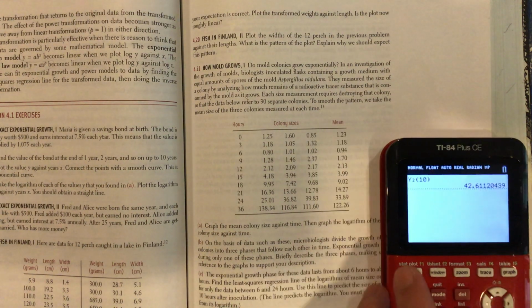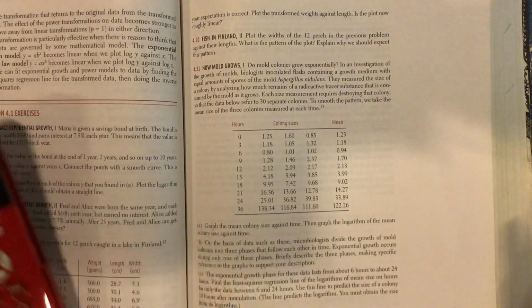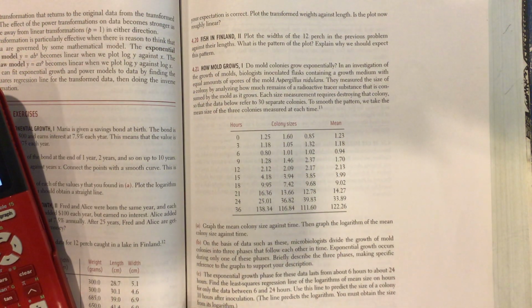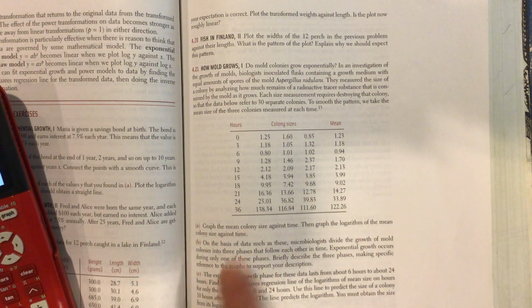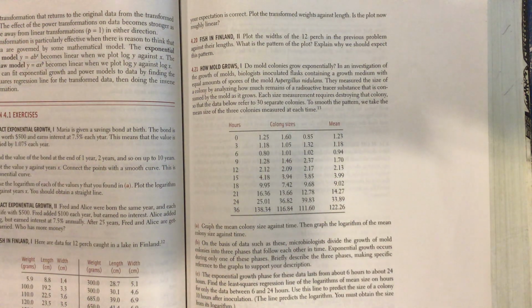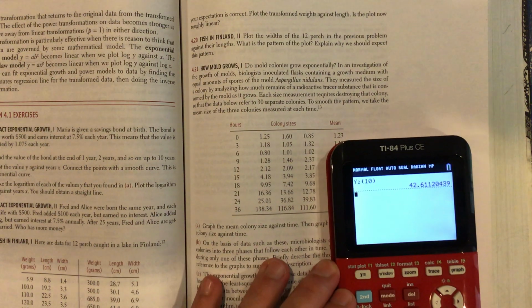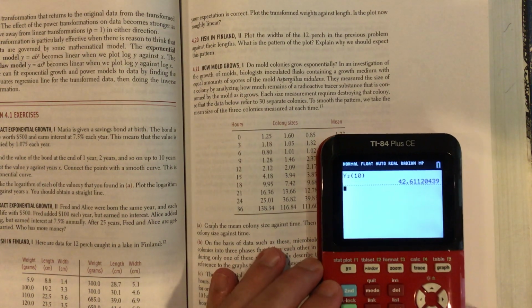Okay, so there's my prediction for... oh, I must have messed up, let me see. 10 hours, yeah, that's way too high. Let's take a look, see if we can figure out how I messed this up.